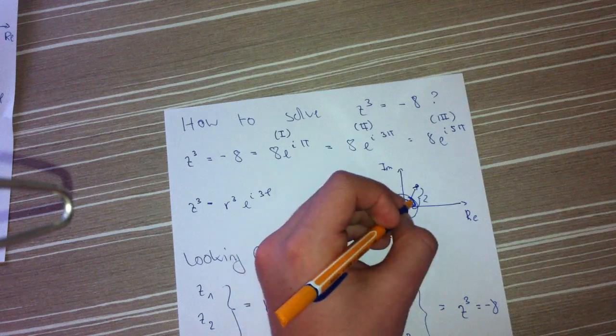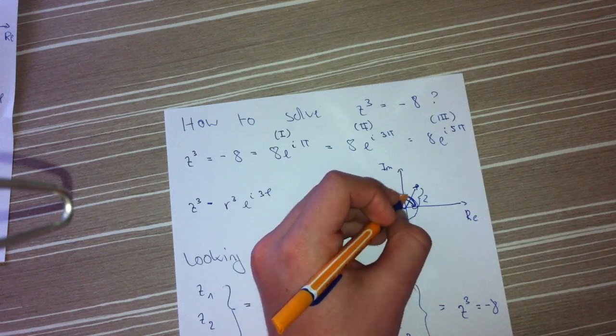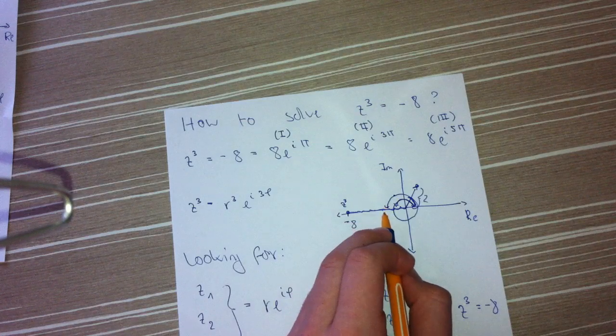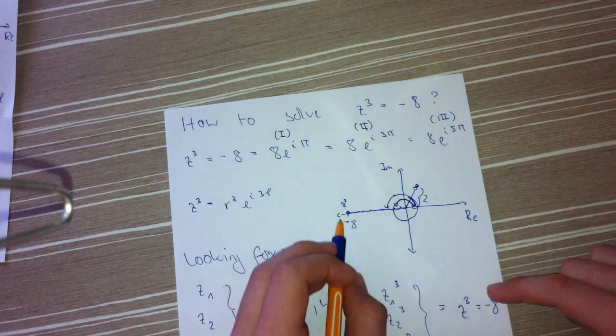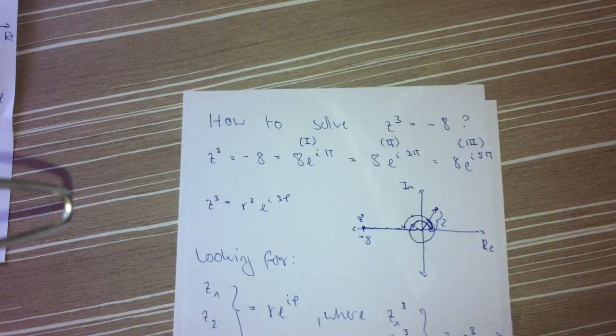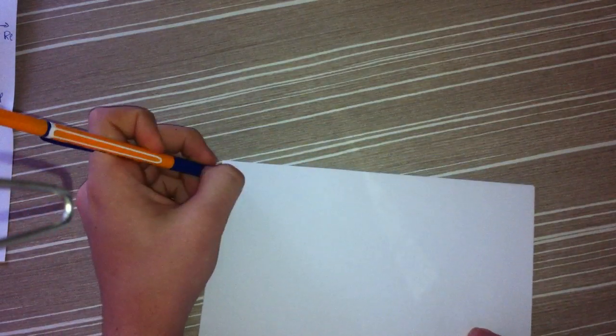So what happens is that we put z1 on the real axis and change the length from 2 to 8. So it's just z to the power of 3. That's as simple as that.